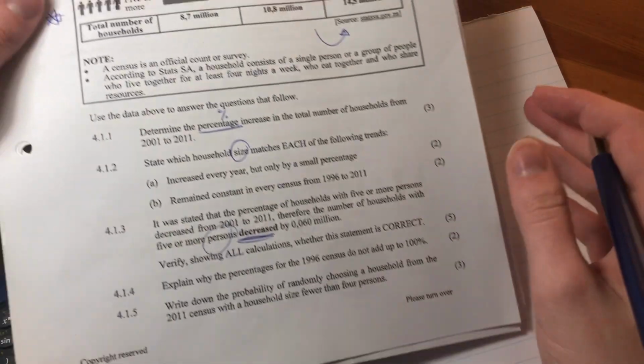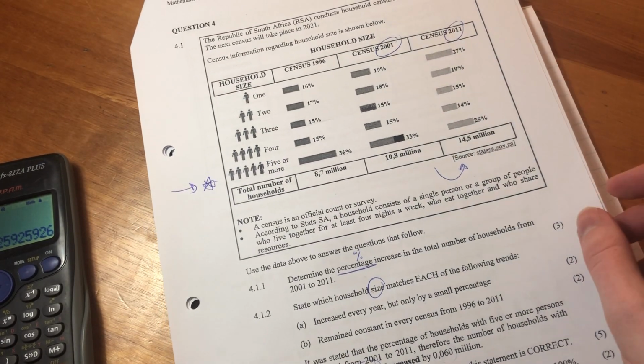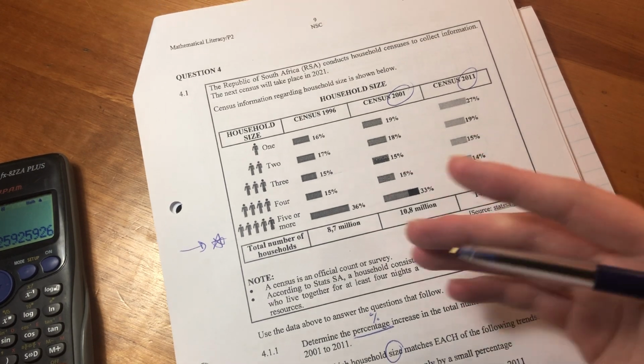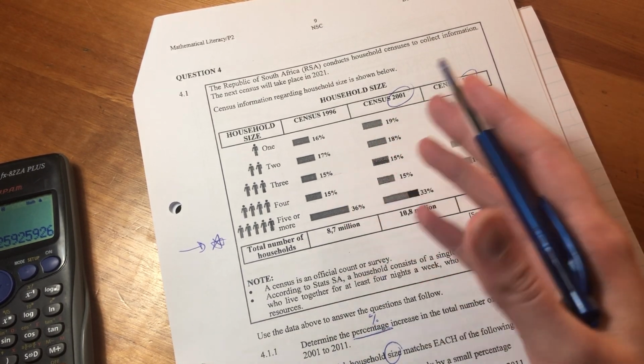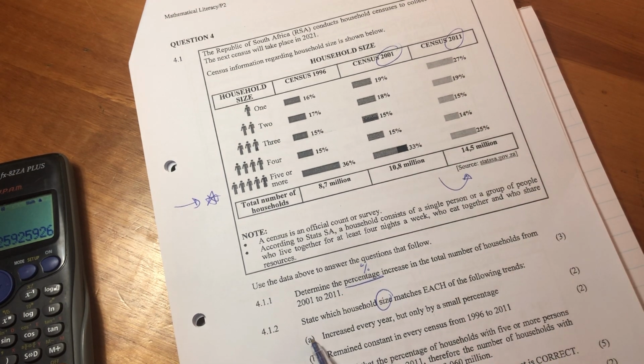So what they're asking us to do here is basically display to them that we understand what data has been given to us, okay? So let's look to the next question.